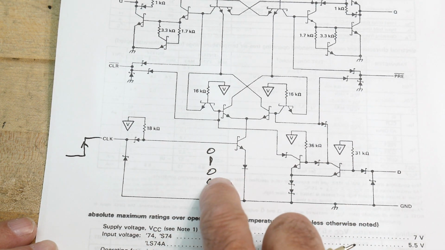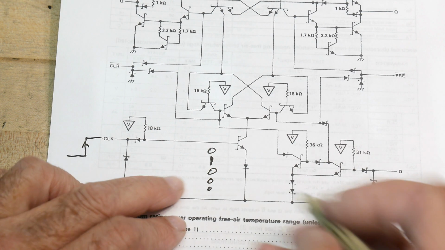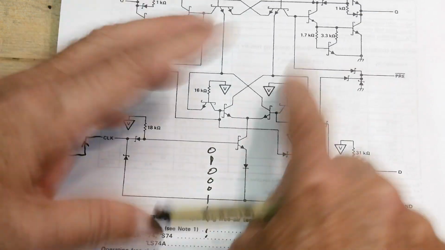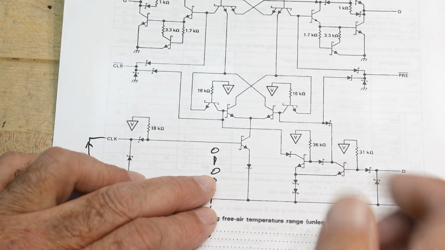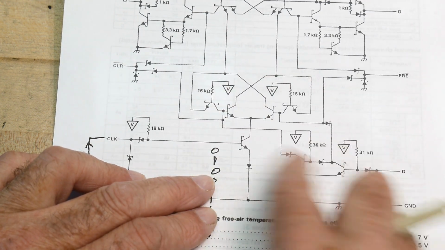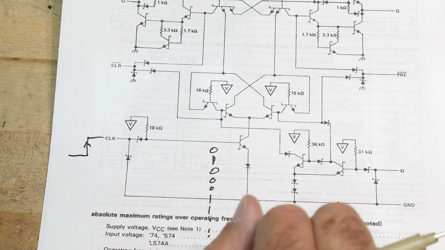It doesn't matter. If you keep putting zeros in this thing, it won't do anything. And if you just continue to hold it high, if you have high, high, high, high, high, it won't change anything over there. It's only when you change the state of D and you have this rising edge again, okay? It's the only time it will fire again.